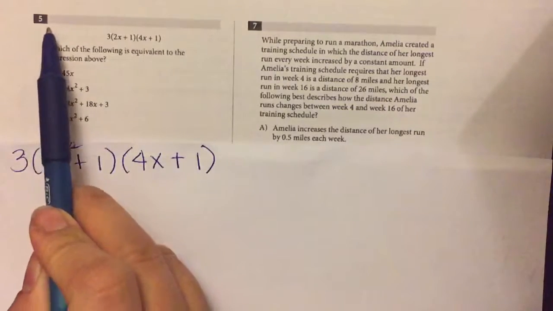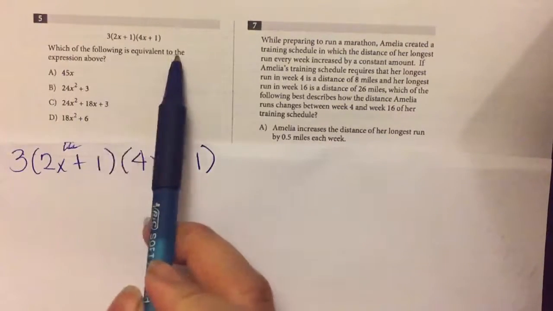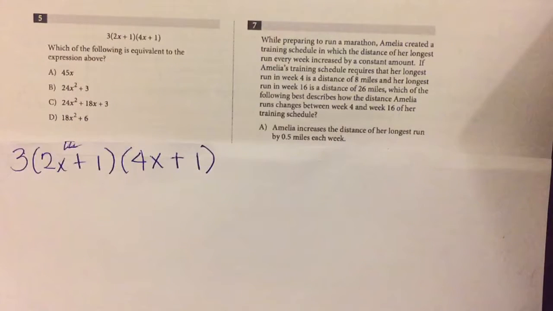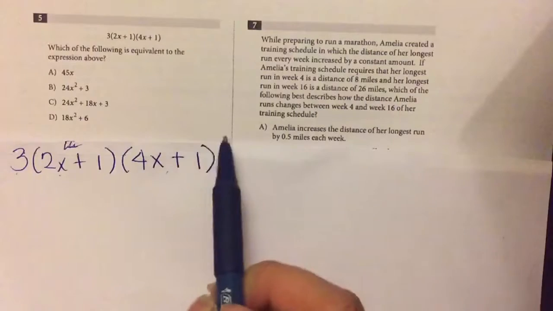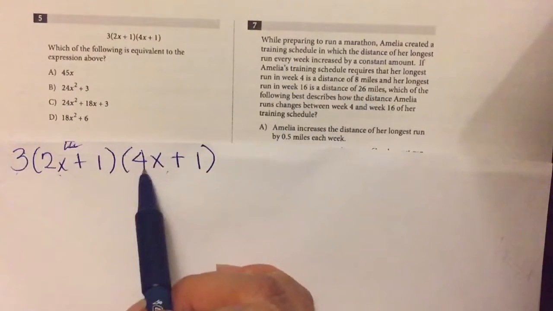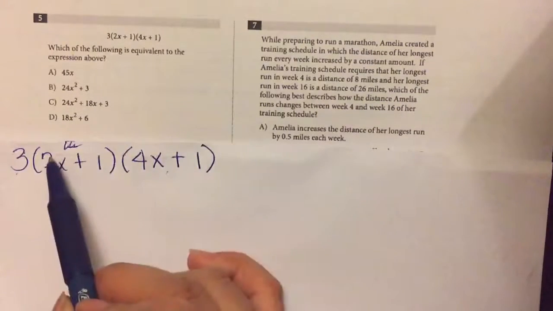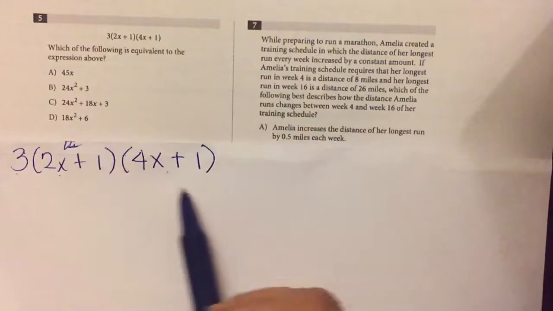Page 2, number 5. Which of the following is equivalent to the expression above? We have 3 times (2x plus 1) times (4x plus 1). The long way of doing this is to go ahead and just do the math, in other words, factoring out all of these.